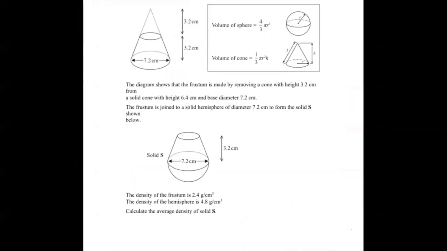Okay, so we've got quite a big question here. We are being asked to find the density of our solid. We can't do that unless we have the volume. So volume has been given to us in the boxes.